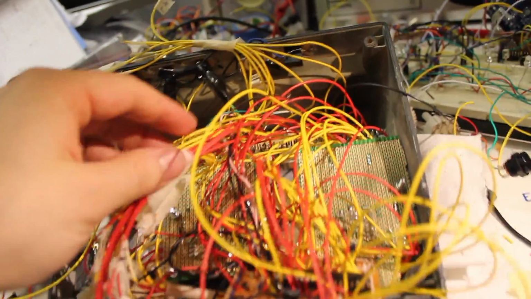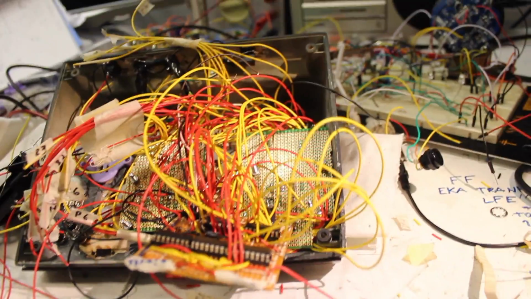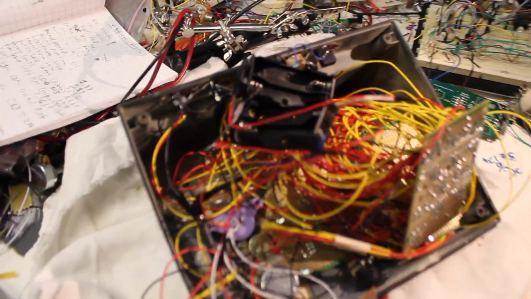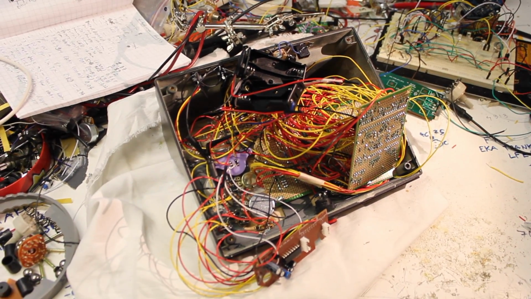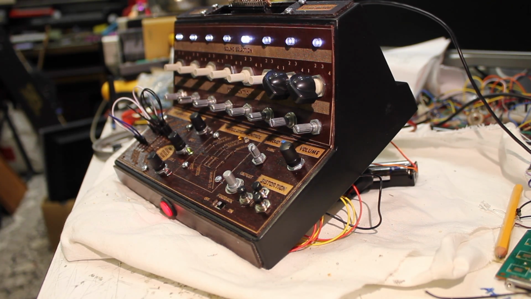Wires, lots of wires. Lots of still to do. Now the wiring is done. Time to put the batteries and hook it up and see if it works. Okay.